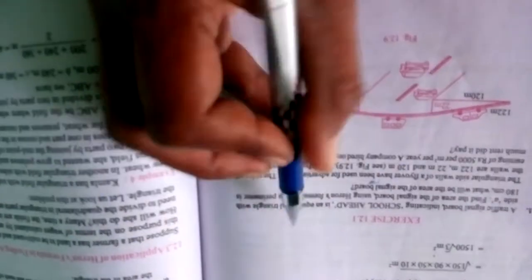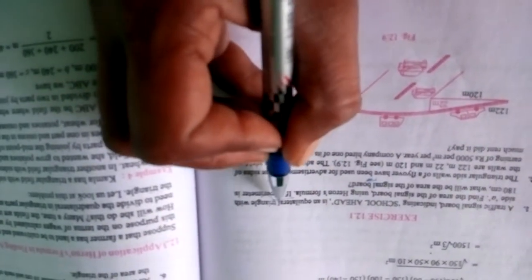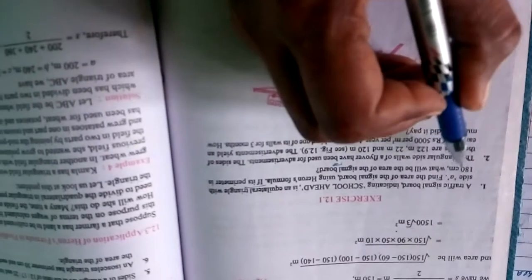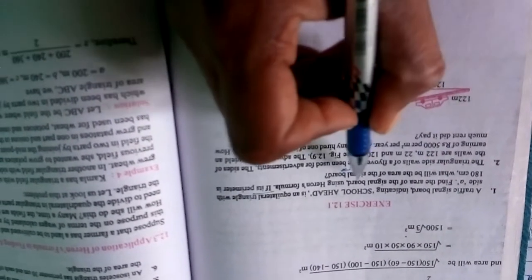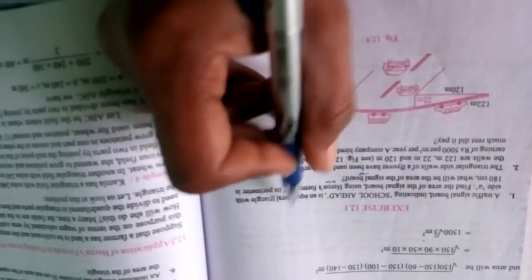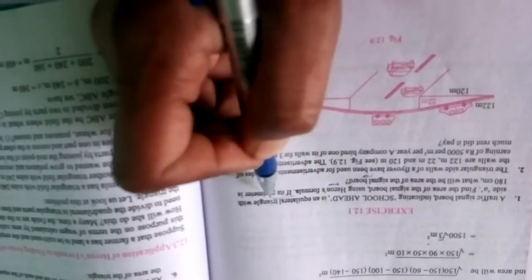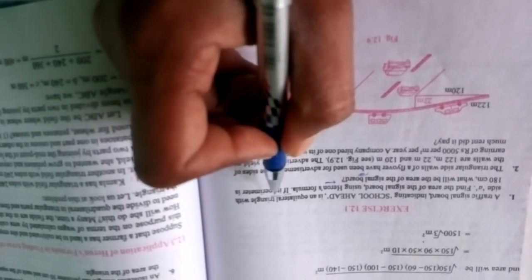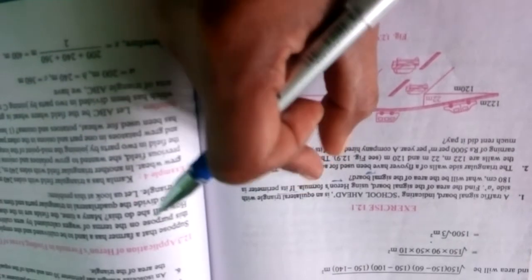Now let us move towards the exercise 12.1. First question: a traffic signal board indicating school ahead is an equilateral triangle with side a. Find the area of the signal board using Heron formula. Now we already know the formula for an equilateral triangle. I have explained this also, that it is root 3 by 4 a square, but they have said that you have to prove this by Heron formula.